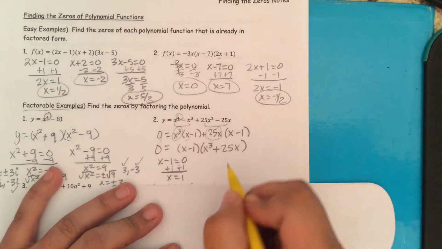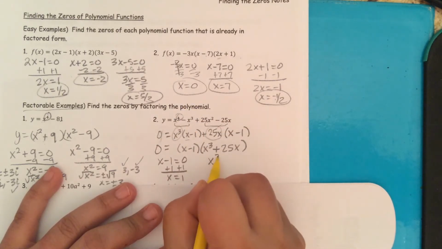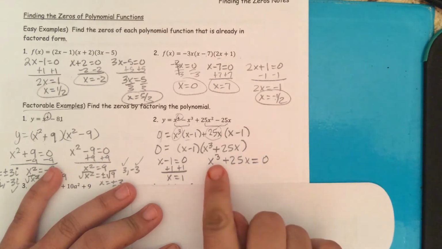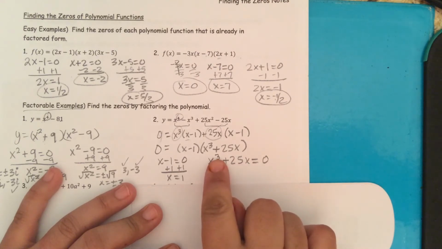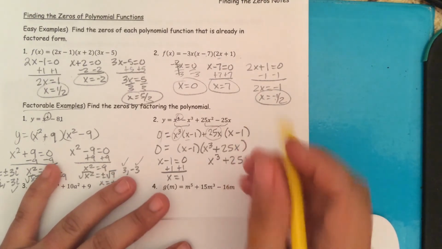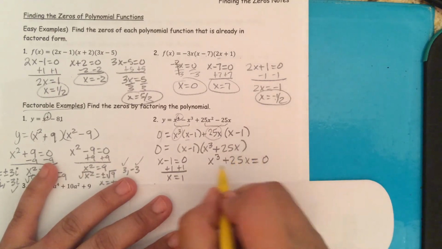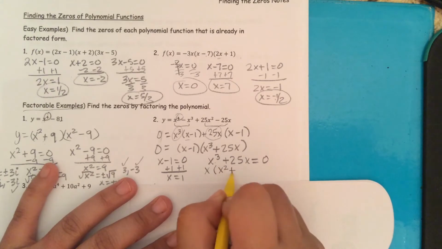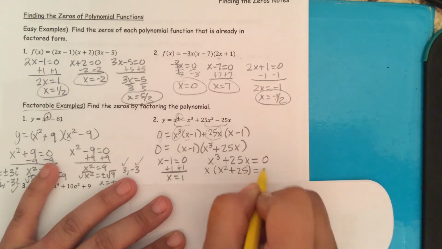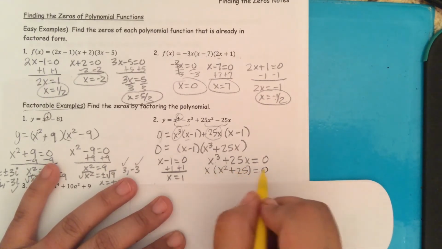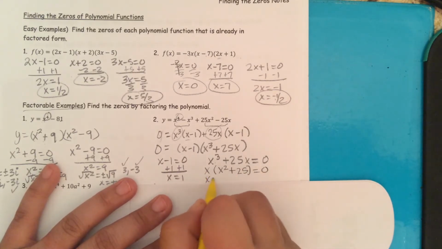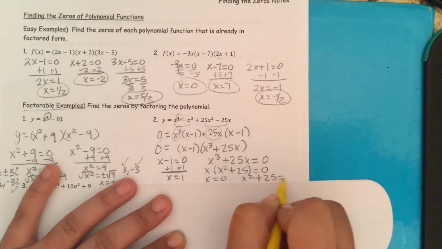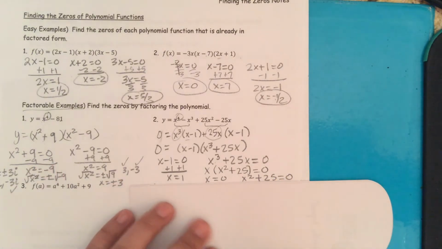Remember, we need 4 solutions. Then we have x cubed plus 25x equals 0. Notice that this one, we don't know how to solve a cube. Okay? So that means I probably have to factor it again. Both of these have an x, so I'm going to factor out an x, so that's going to be x times x squared plus 25 equals 0. So now we're going to set each factor equal to 0: x equals 0, and x squared plus 25 equals 0. So it's kind of like a repetitive process.